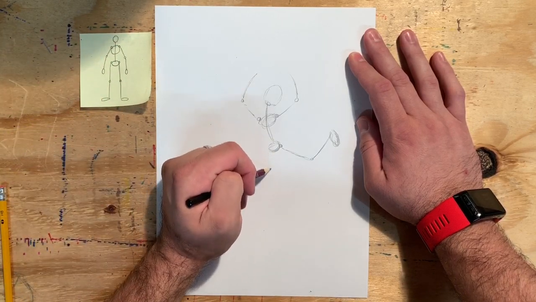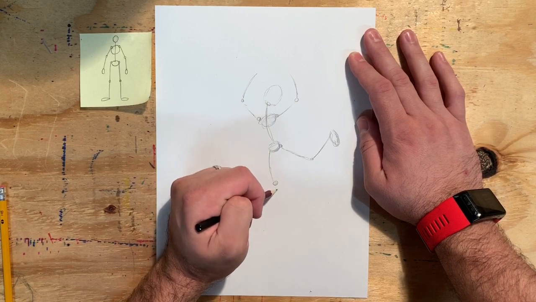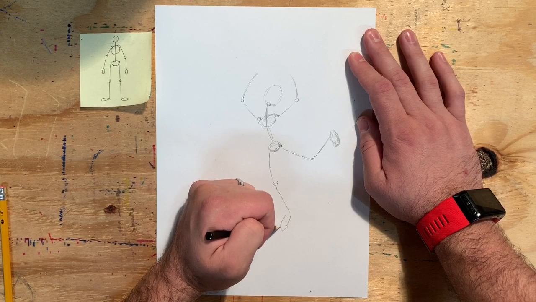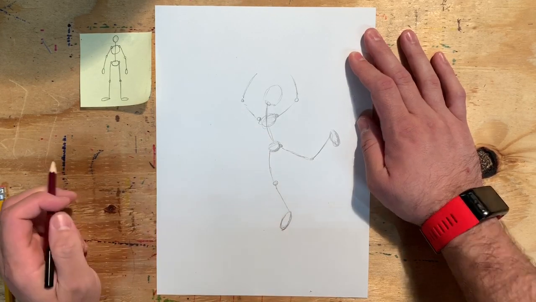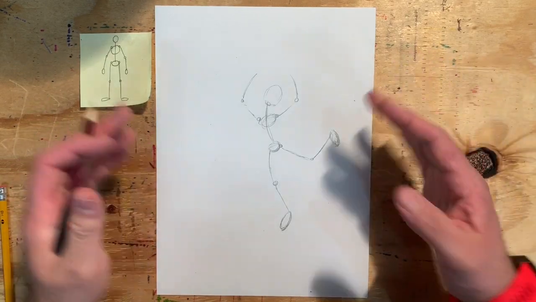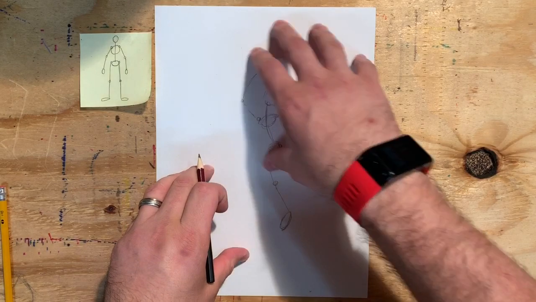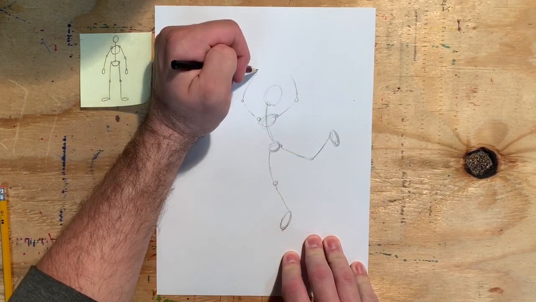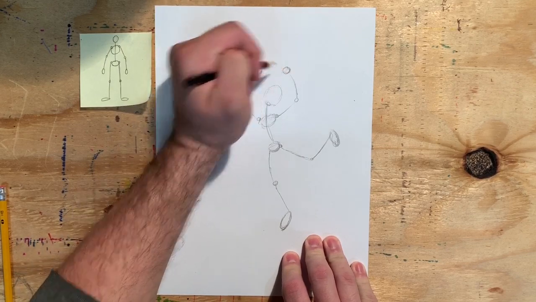I want the actual picture to be interesting, so the figures are going to be in all sorts of interesting poses. Now, if you have trouble coming up with poses, a good place to look for pictures of poses would be in a magazine or a comic book if you have those. They have lots of figures in them, and then you can just look at them and try to figure out what you think the skeleton would look like underneath. So there's my first figure.